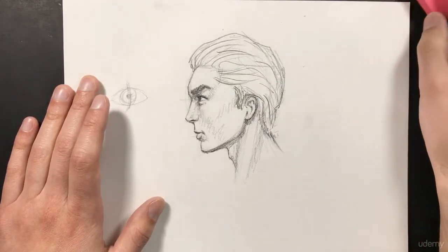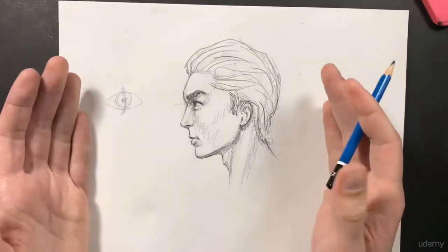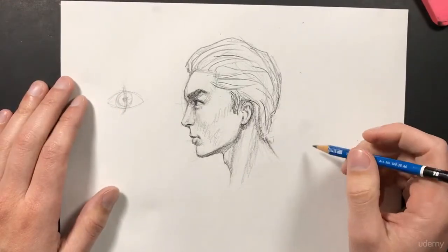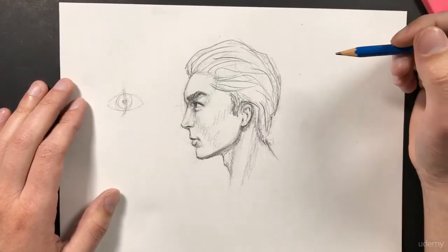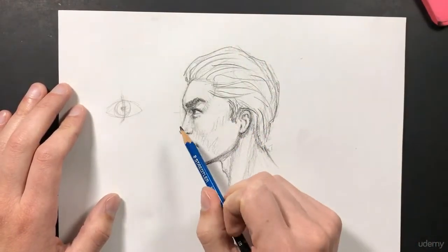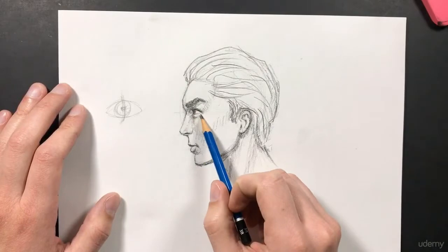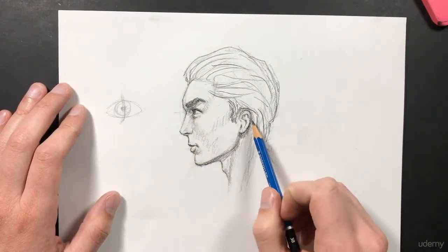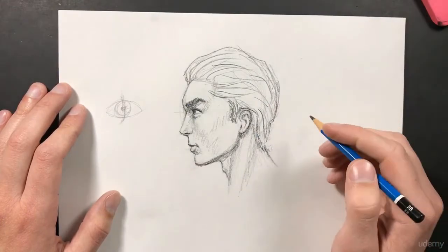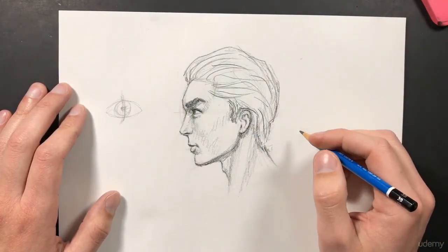All right, perfect. So now we've drawn a male face from the profile view. I hope you really learned something from this lecture, and I look forward to seeing you in the next one where we're going to go ahead and learn how to draw each individual part of the face. So we're going to learn how to draw the eye, the nose, the lips, and the ear, as well as how to draw hair. Thanks for watching, and I really look forward to seeing you in that next lecture.